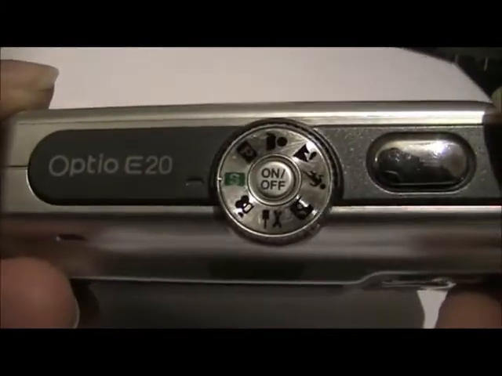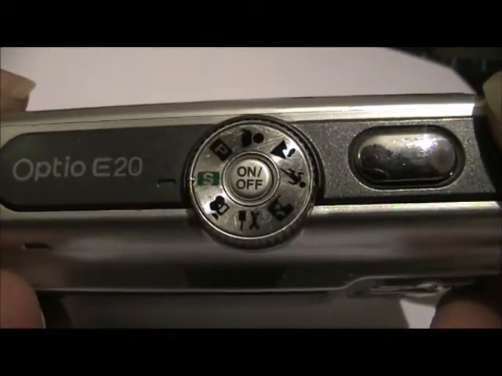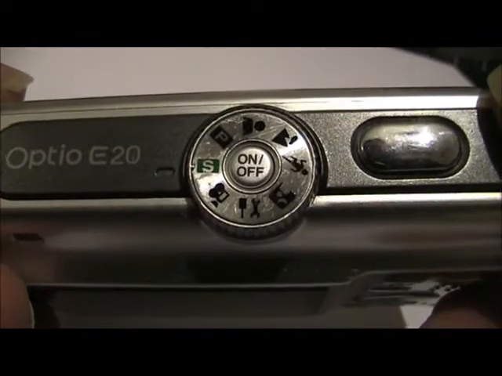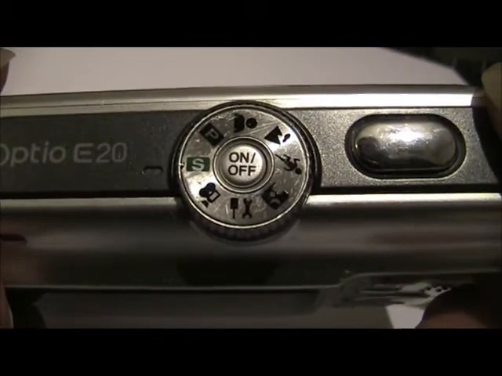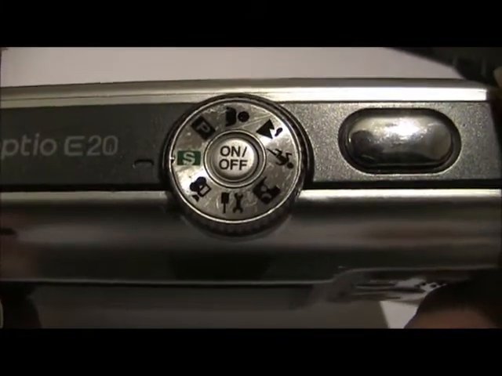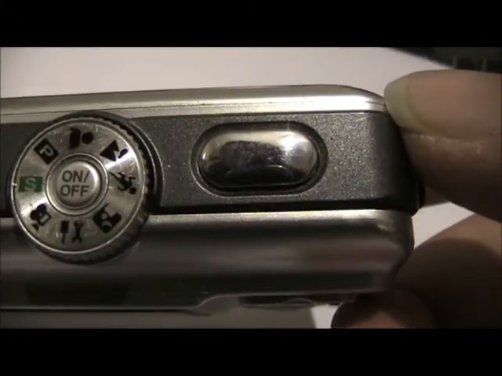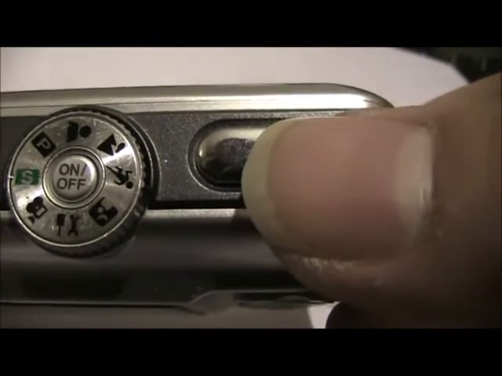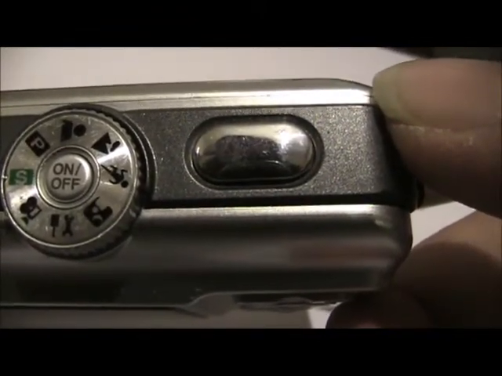If we look to the top of the camera now, on this camera we have the on-off button inside the mode dial. The mode dial allows us to switch between different capture modes and control modes of the camera, and we'll look at those in more detail as the course progresses. On the right hand side, and it's always on the right hand side, we have the shutter release button, or the SRB, and this is what you use to take a picture.